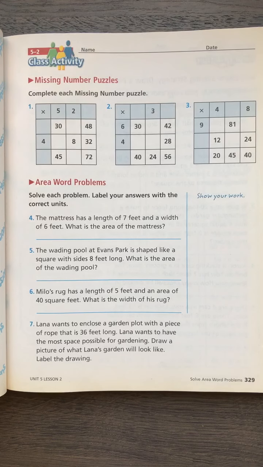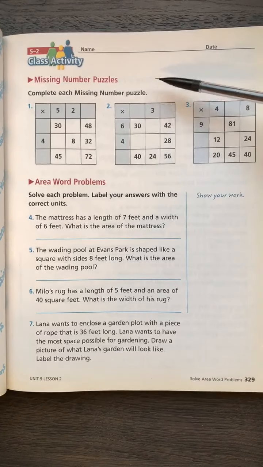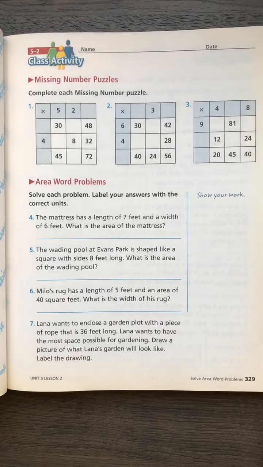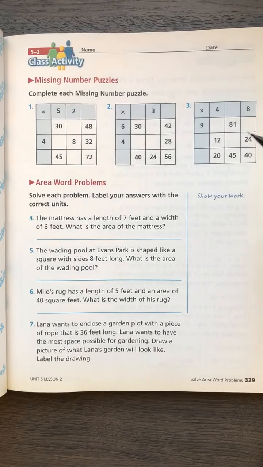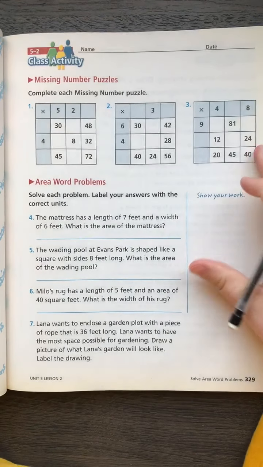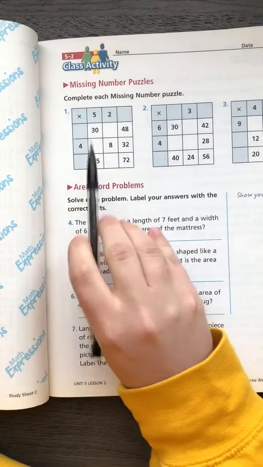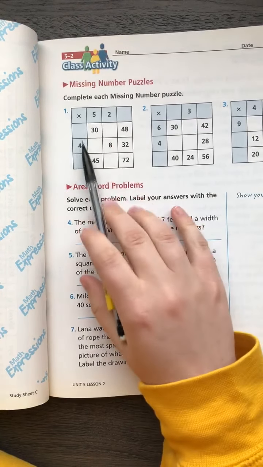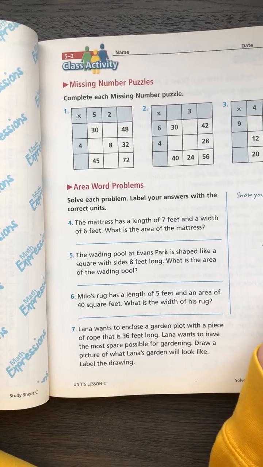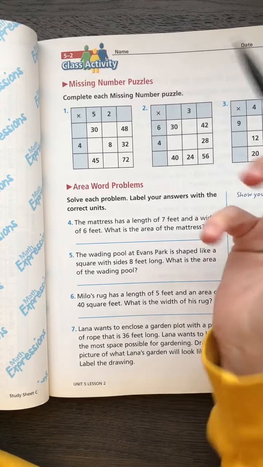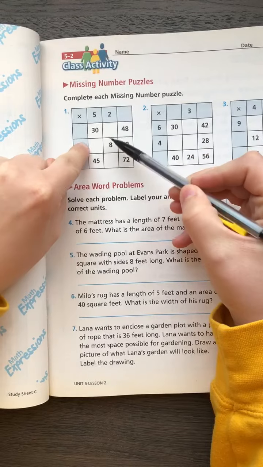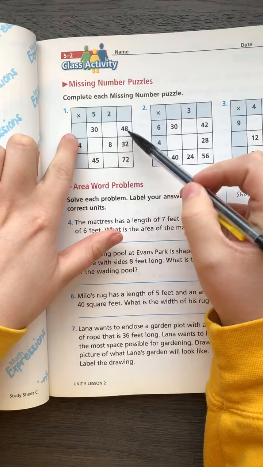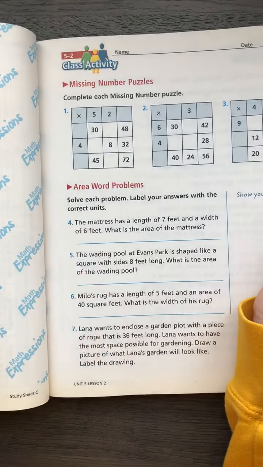Let's get started. On top, we have missing number puzzles. Now, these may look familiar to some of you. We've done some of them as just challenges, but some of us have not done them. They're really not hard. So let's get started on the first one right here, number 1. When we look at missing number puzzles, we want to look at what numbers are already on the puzzle for us. And just like a multiplication chart, we need to find numbers that multiply times each other in the shaded boxes to get their product that's in the unshaded boxes.